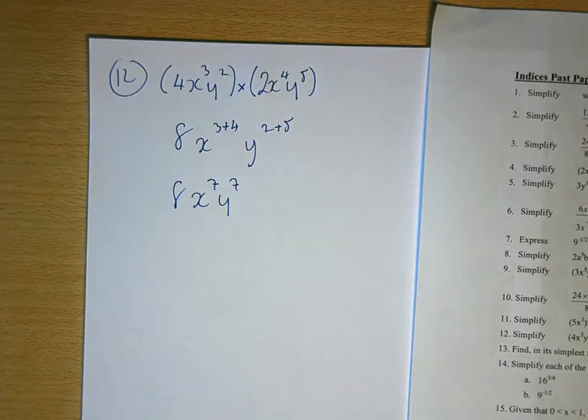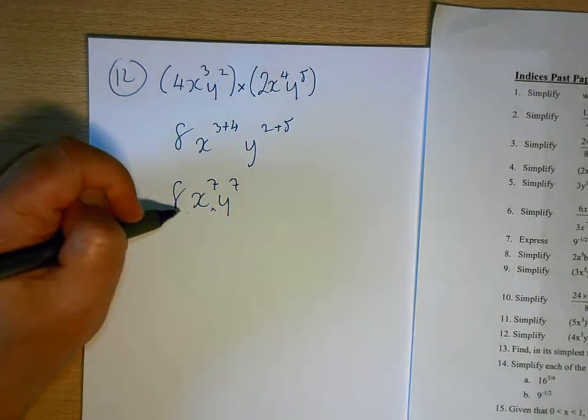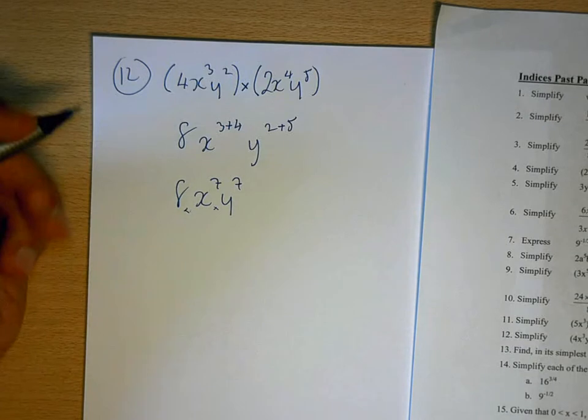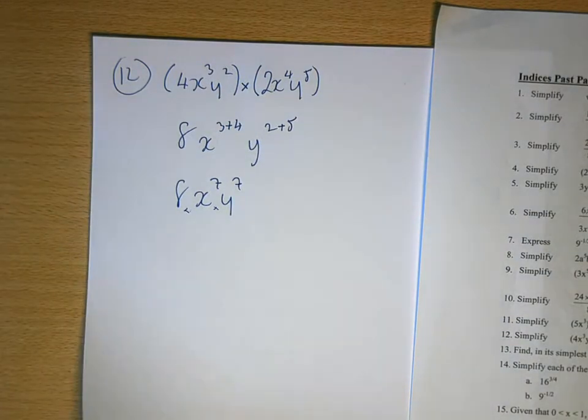Okay, you could write multiplies in between there, you're multiplying them, but as you know in algebra we don't tend to write those multiplies in.